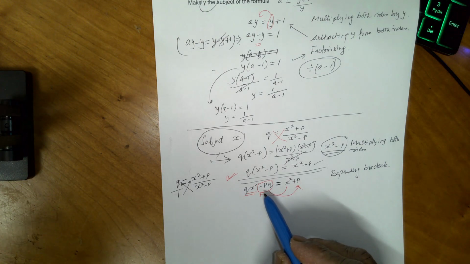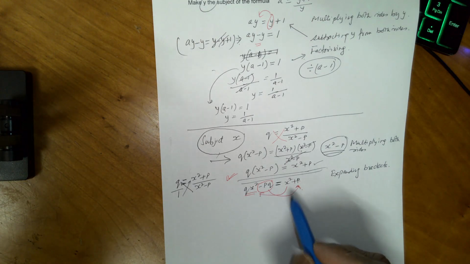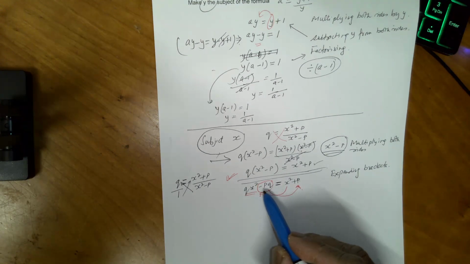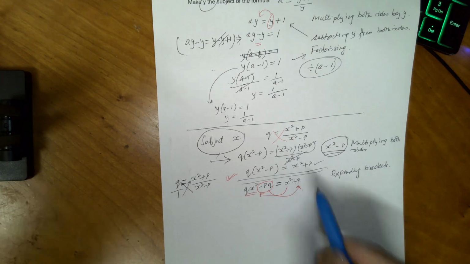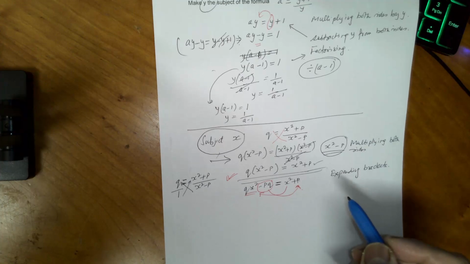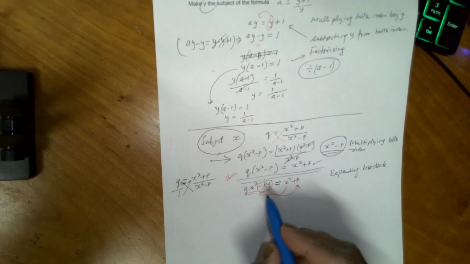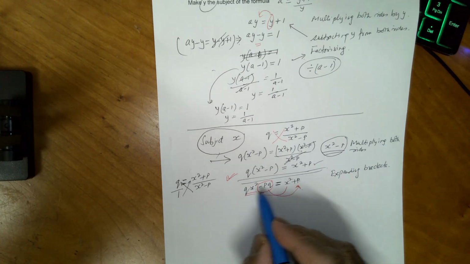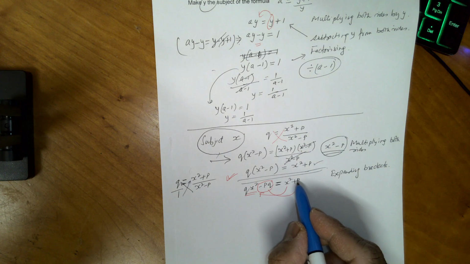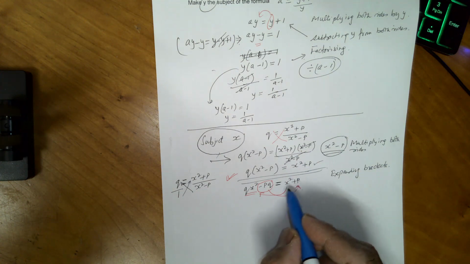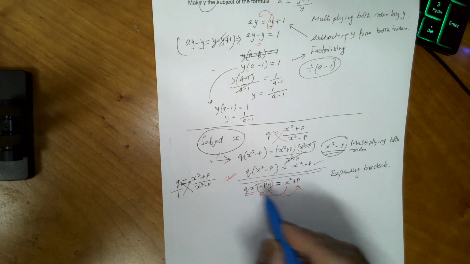What you can do here is add qp or pq, whichever you want to say, to both sides, and subtract x squared from both sides. Or simply take minus pq to the other side by changing the minus sign to the plus sign, and bring x squared to this side, okay, by changing sign.